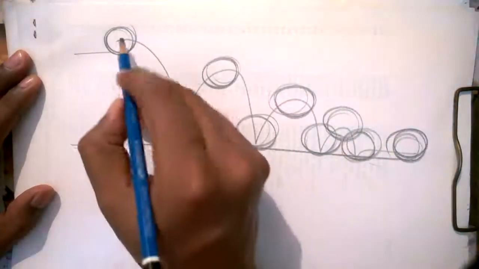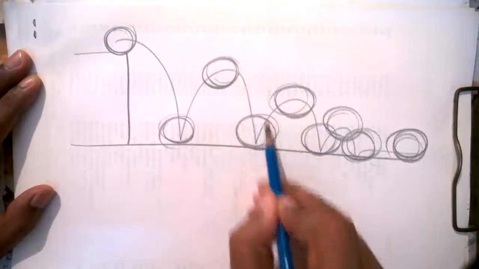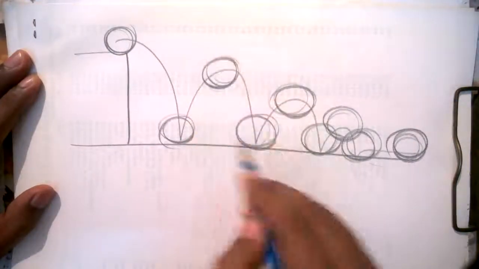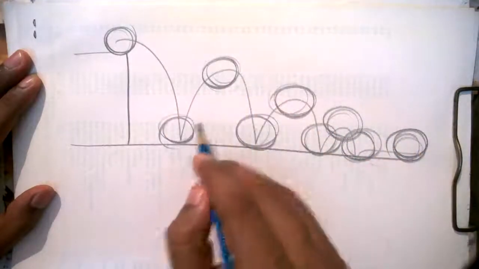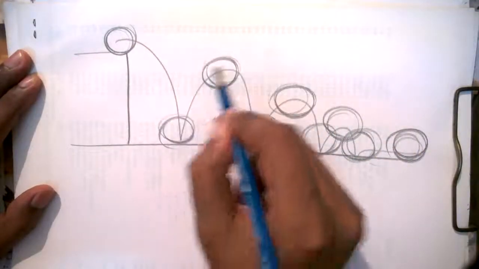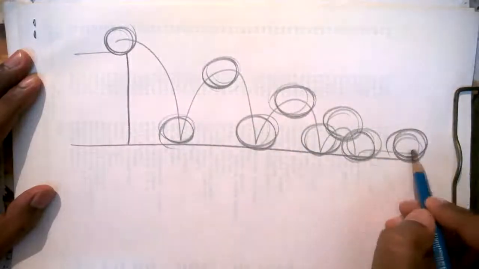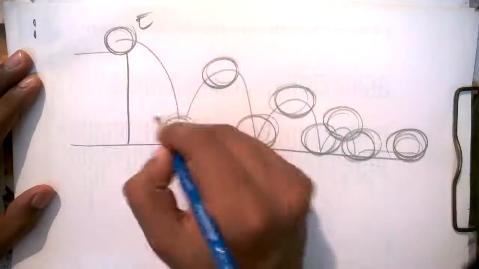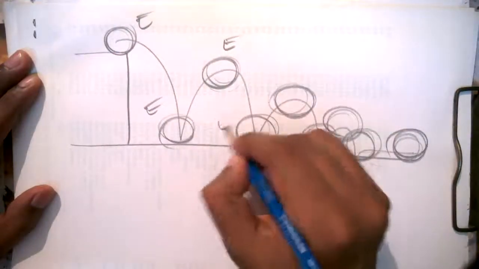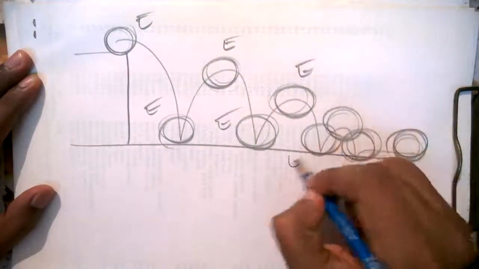So all these places where I drew a circle, all these are extremes. Why? Because at all these places the direction is getting changed. So all these are extremes. Let me write E here. All these are extremes.